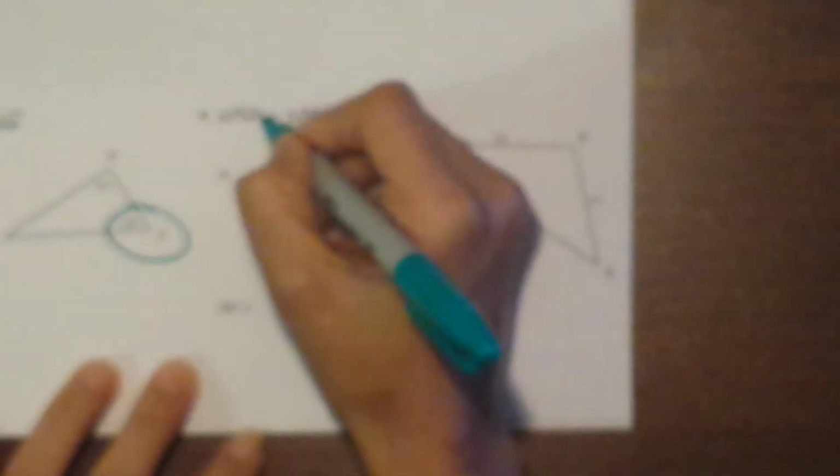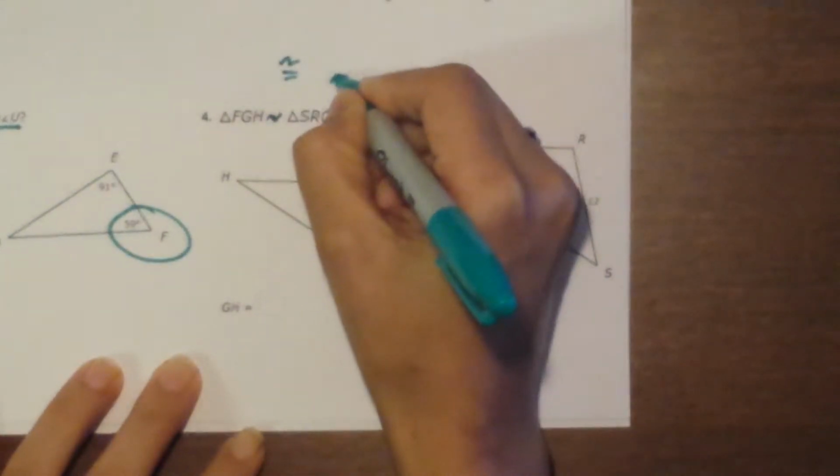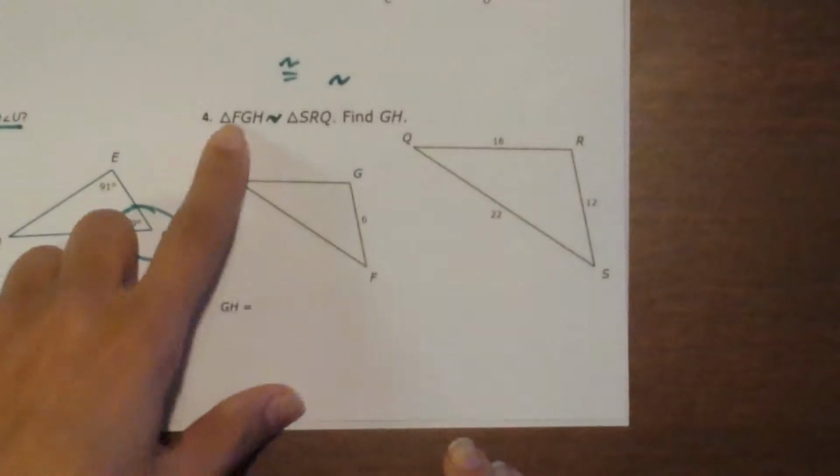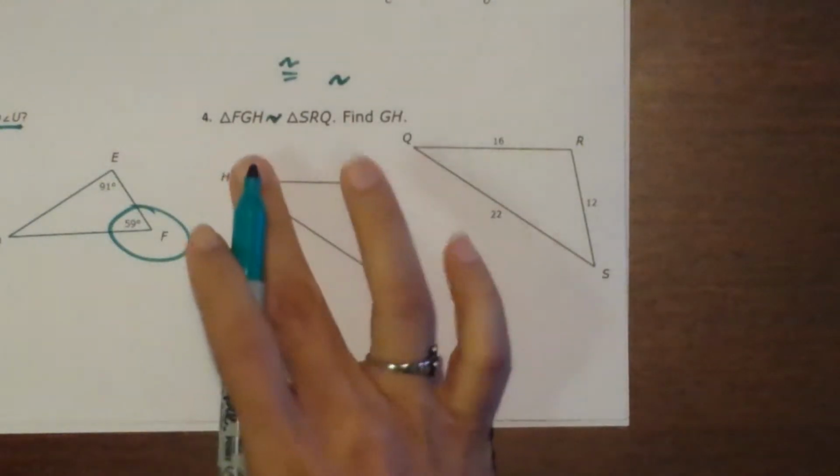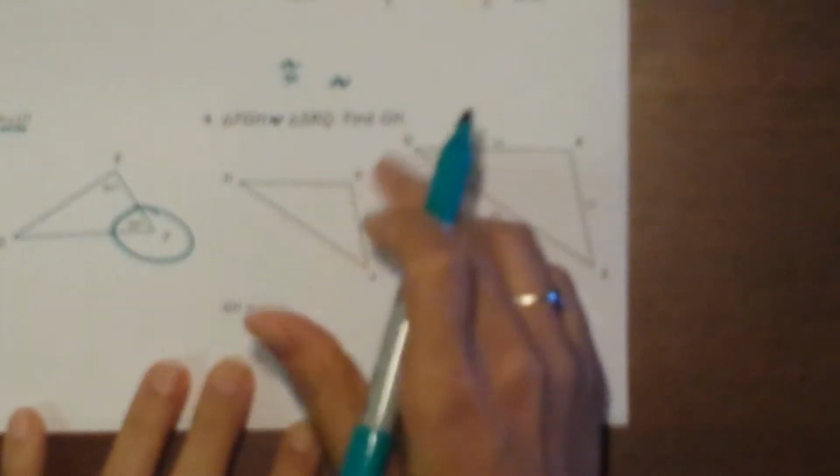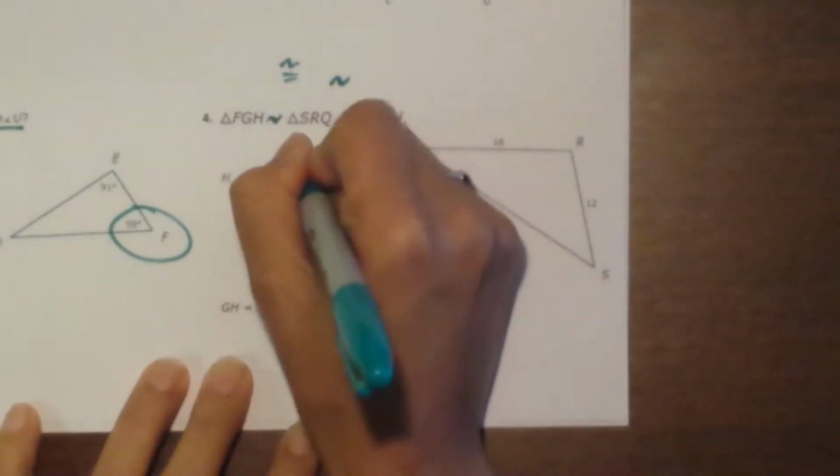By the way, this is the symbol for similar. Okay, so this is the symbol for congruent. This is the symbol for similar. All right, so number 4, the two triangles are similar. Find GH. So I'm going to find GH, and I'm going to put an X there because that's what I need to find.